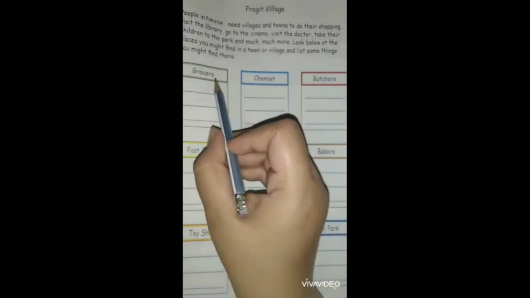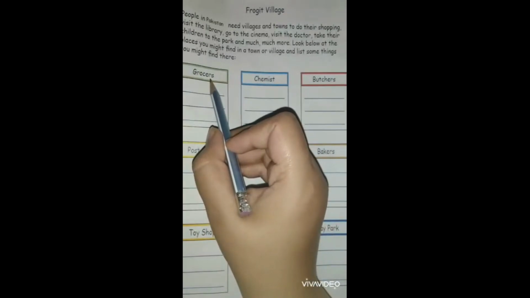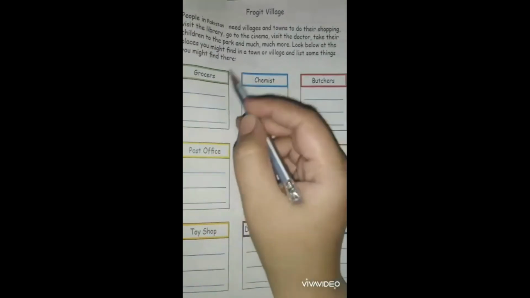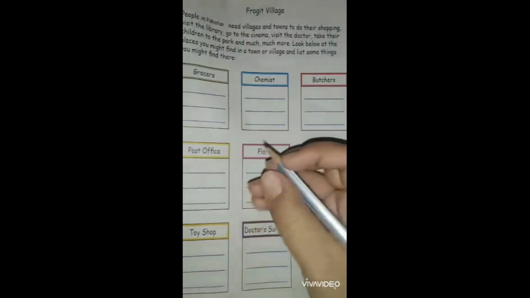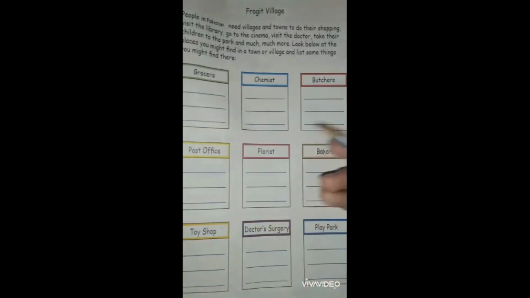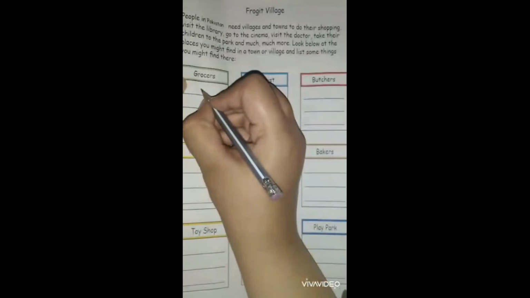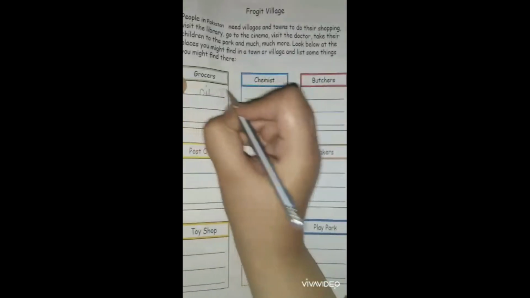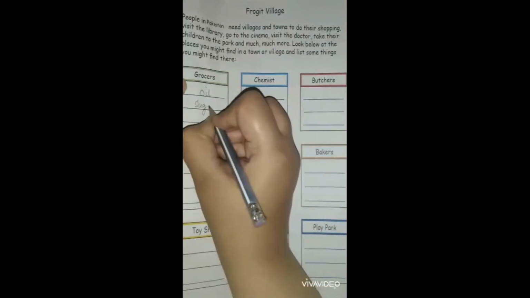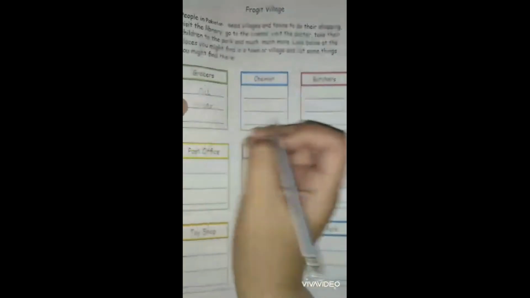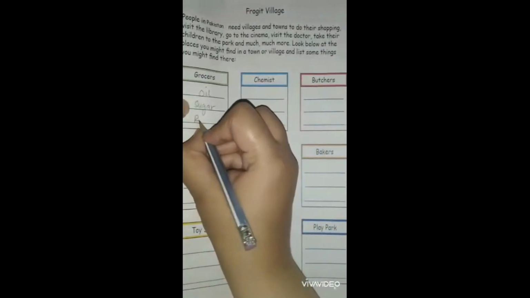Number 1 is grocers. Who are grocers? These are the shops where we find the things of our daily use. What things can we find in a grocer's shop? We can find oil, sugar, and some rice.